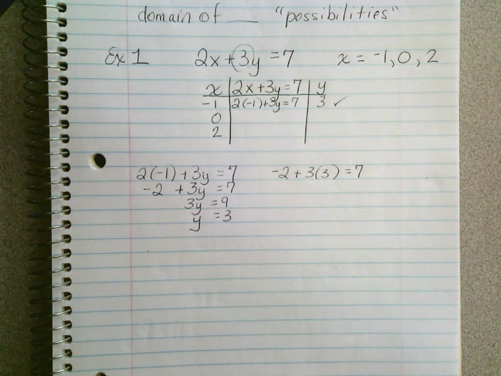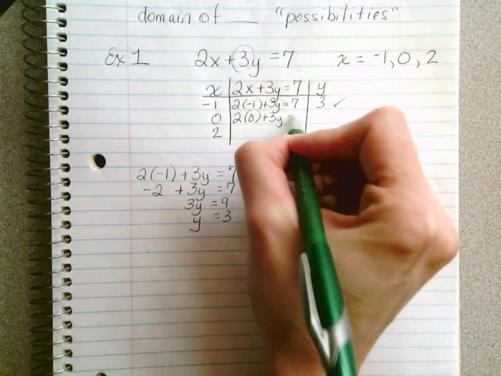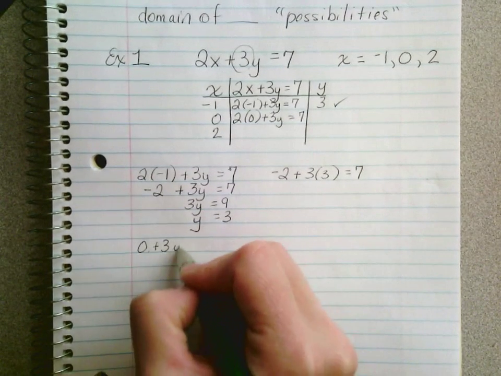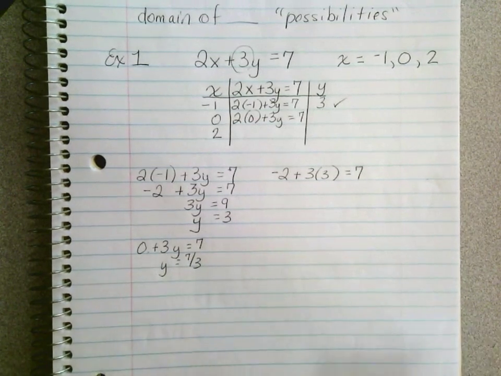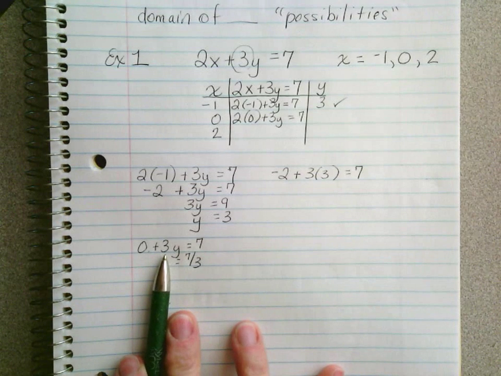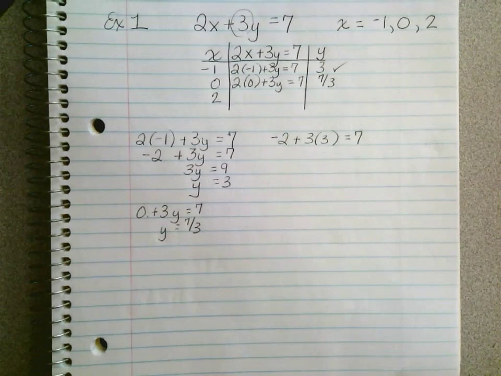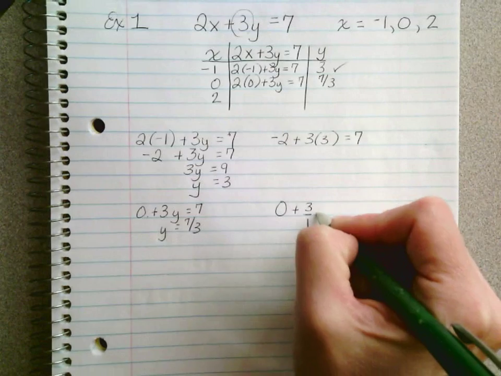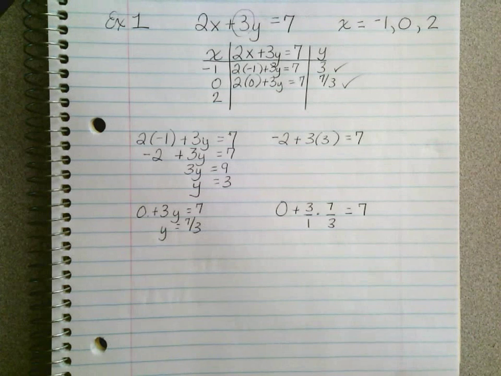The 0 value isn't going to be quite as easy, or it's not going to be a whole number anyway. So 0 plus 3y is 7. y equals 7/3, right? Divide by the 3. I'm shorthanding this. Are you guys okay with me kind of writing it like that? And if I check myself, 0 plus 3 over 1 times 7 over 3, does that equal 7? Yes, it does.